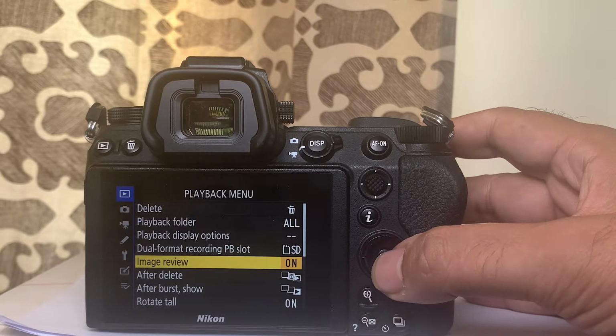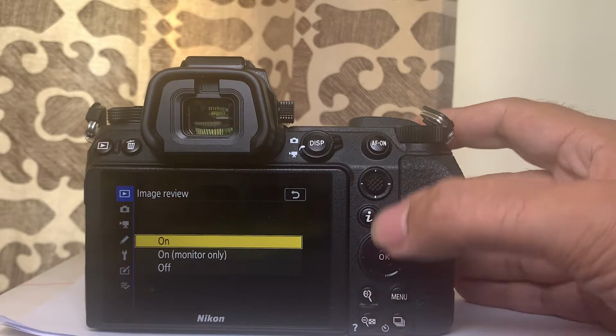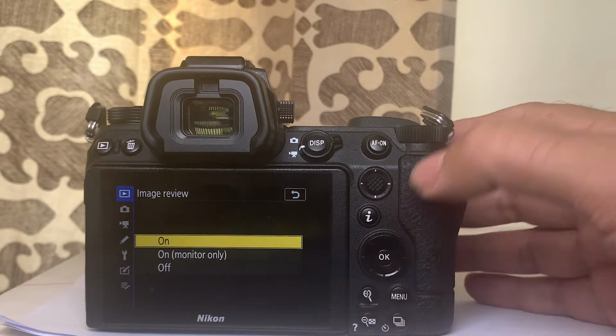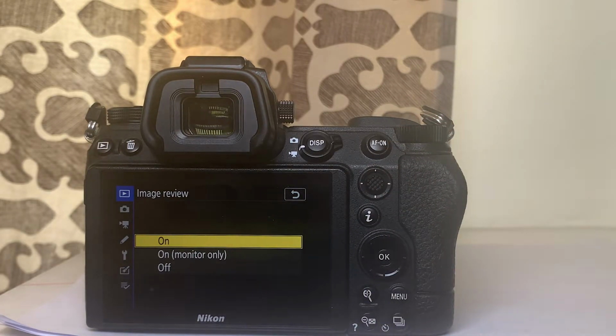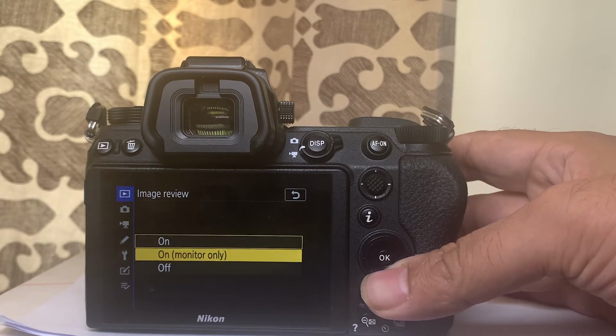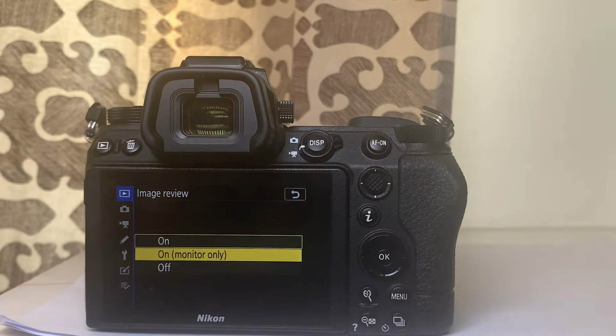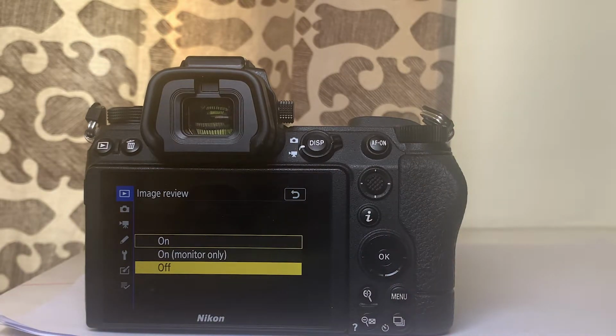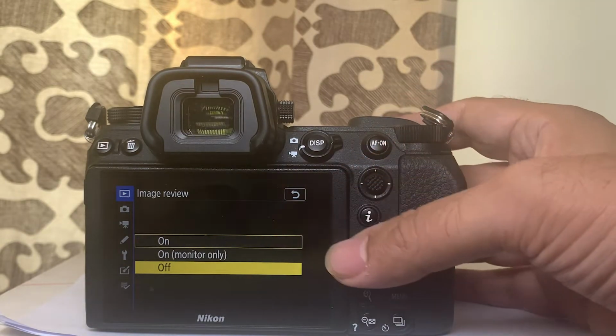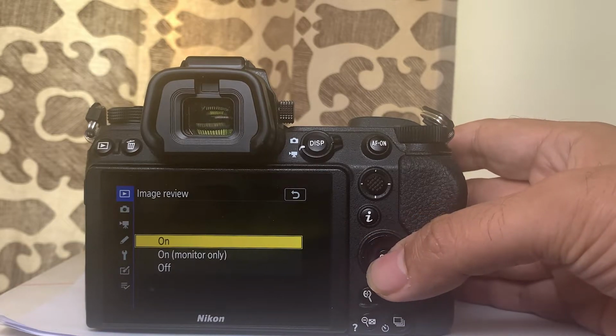The next is the image review. The image review has only three options, so you can see the image. It can be on both the viewfinder and the monitor, or it can be only on the monitor, or it can be completely off. It's up to you to choose which option you want. I usually keep it on, the first option. This allows me to see it through the viewfinder or the monitor, and is a very useful way.